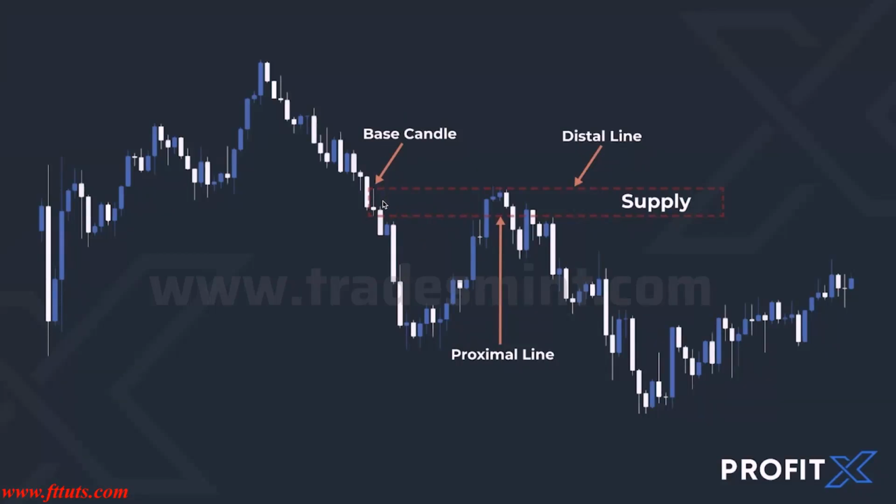So what we do is when we notice or find this, we will take the last candle. This is a drop, base, drop. So we'll take the top of the last candle before the drop. We'll take that candle here. This is a doji. We're going to take that top line, and that will form our distal line. And then the bottom wick of that candle is going to form the proximal line for the supply zone. So that's the boundary, the zone that gives us an idea of where price may come into and where we can put our stop loss.